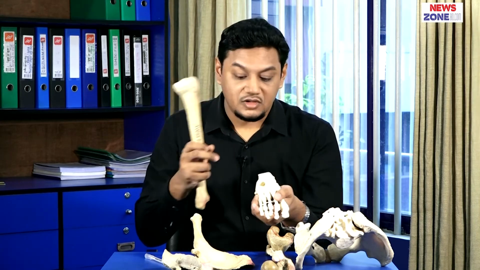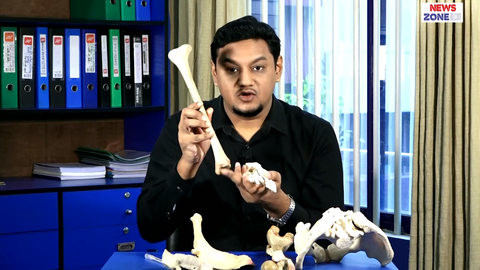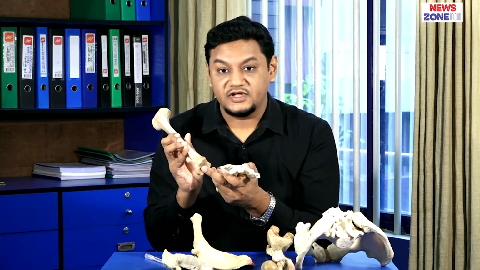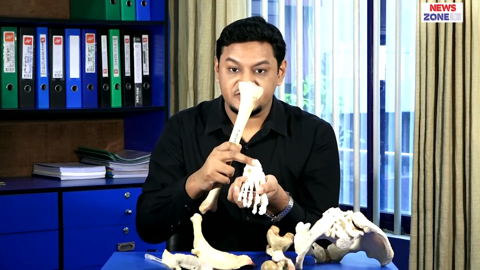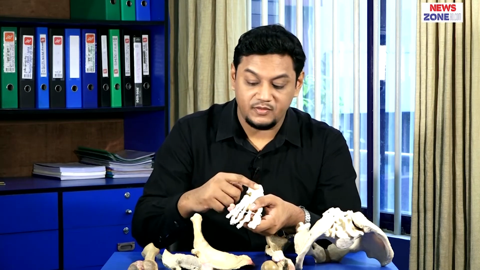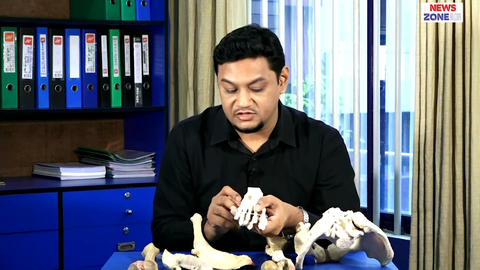Okay, so the joint in between the lower surface of the tibia and the upper surface of the talus is called the ankle joint. For your kind information, the ankle joint is a hinge variety of synovial joint.